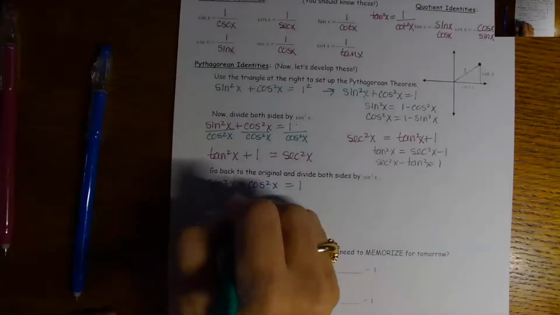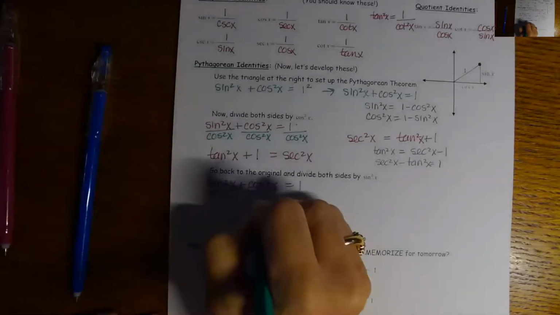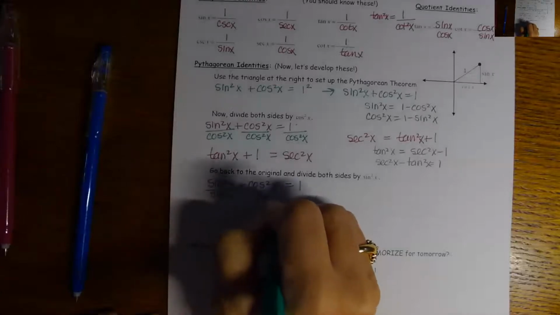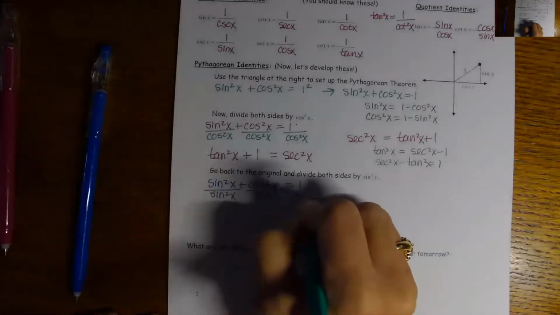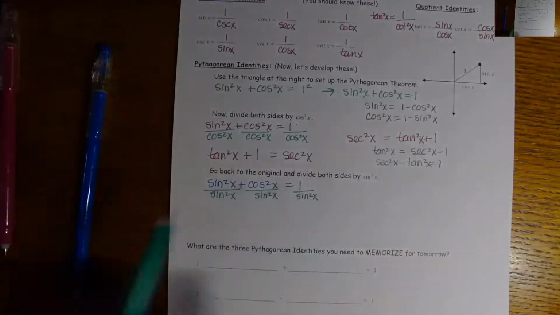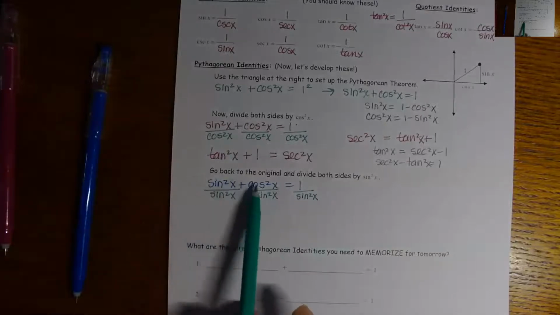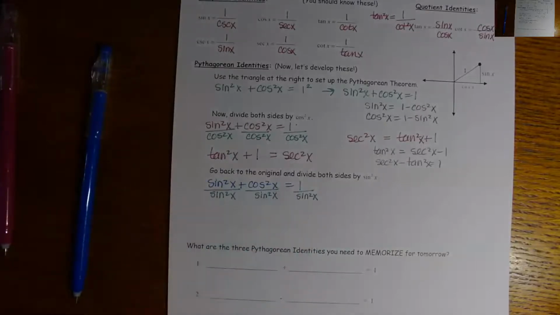Divide by sine squared. Is it legal to take an equation and divide by something? Yes, as long as you what? Every term, right? Both sides. I like to think about every term. I think you're much safer when you divide to write it under everyone instead of just writing one big line.